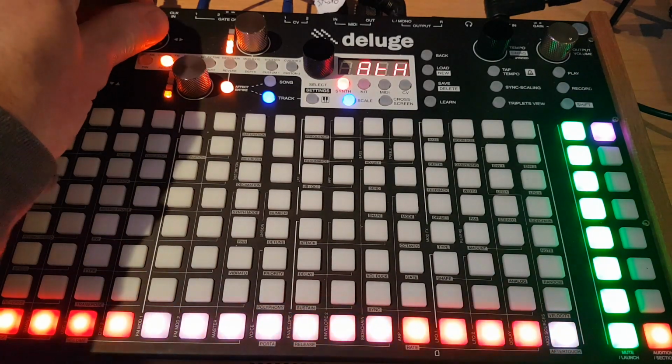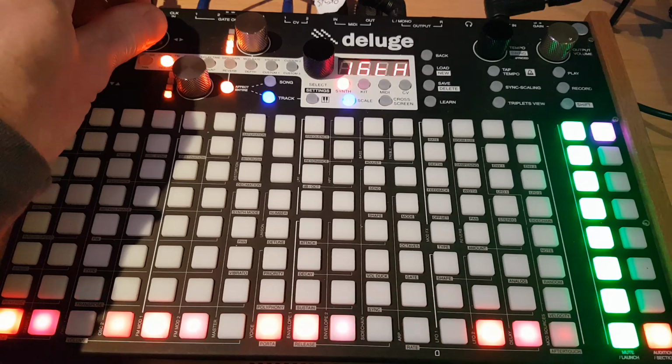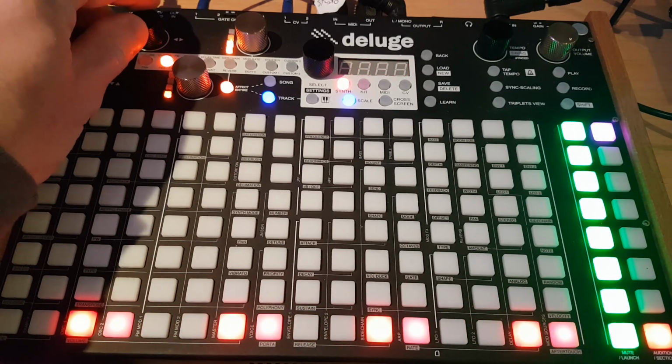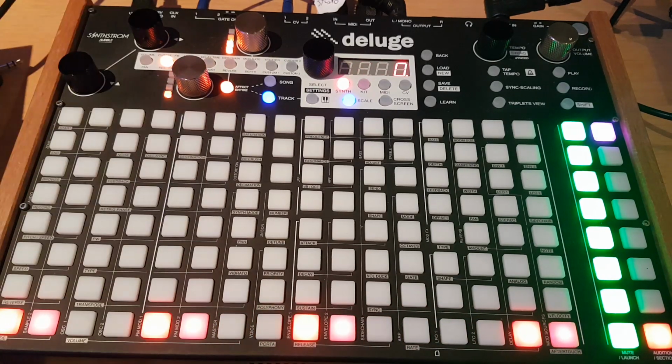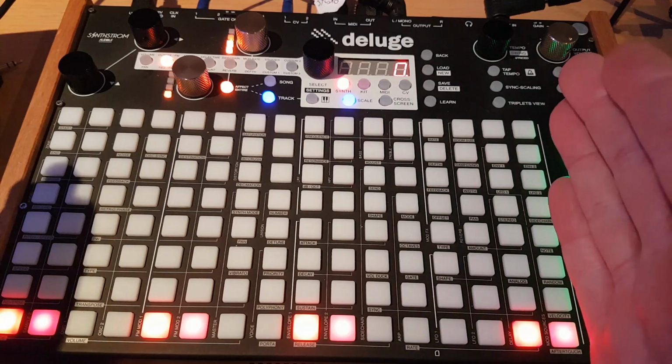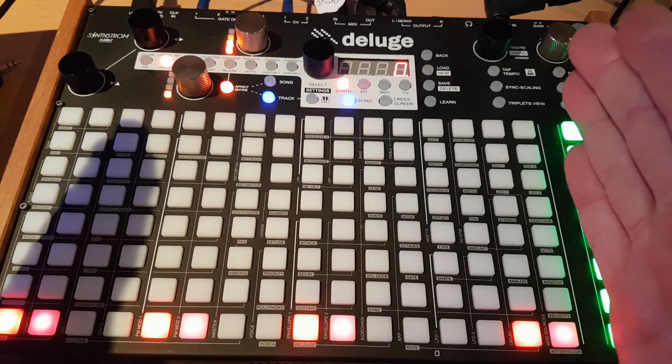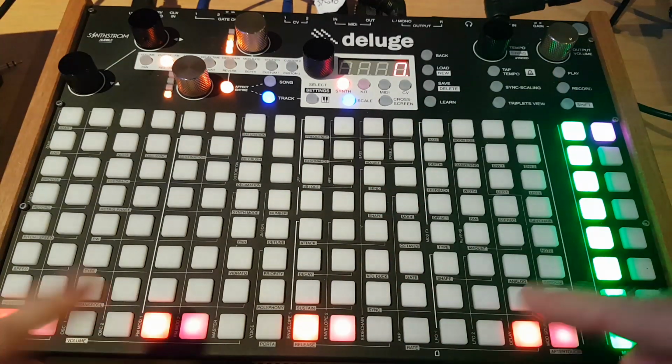So it's now 2 bars long, I think. 4 bars, no, 2 bars long, yeah, 2 bars long. Because one thing you've got to watch out for when you're copying and pasting is it will only copy the section that's in view on the screen.